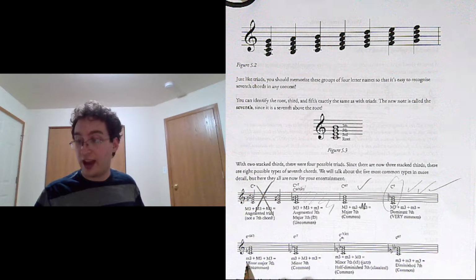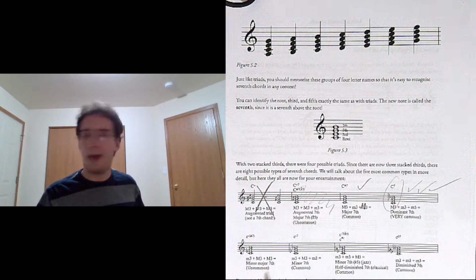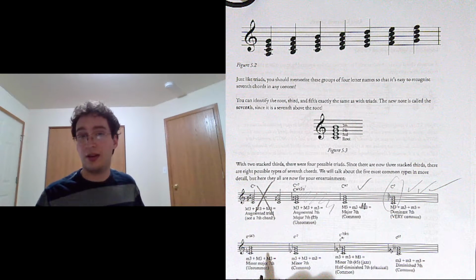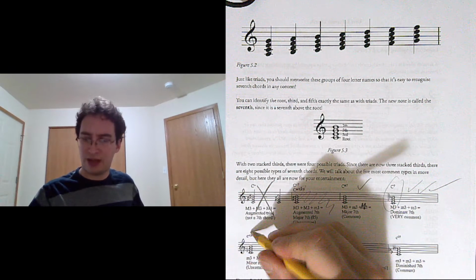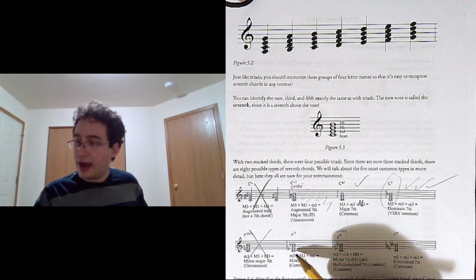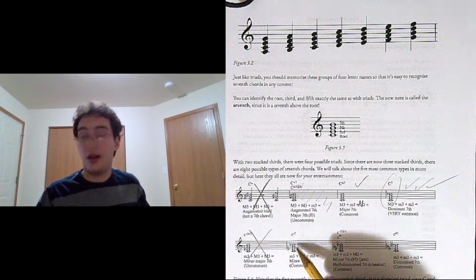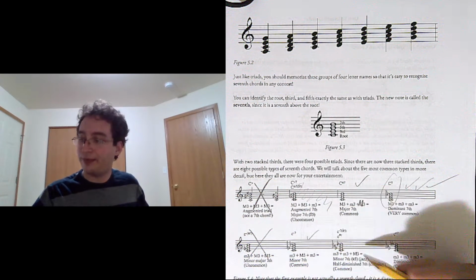Start with a minor triad, minor third, major third. Stick another major third on top. You get a minor major 7, which is a really hip sound, but doesn't actually appear that often in the music we're going to look at. And here we have a minor 7th and put a minor third on top. That's a minor 7. That's common.